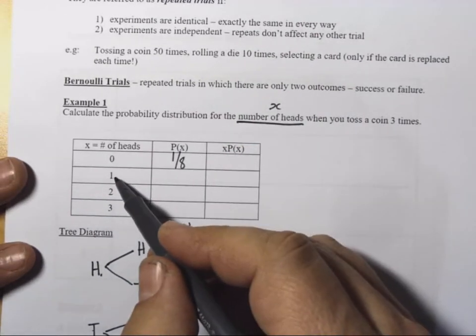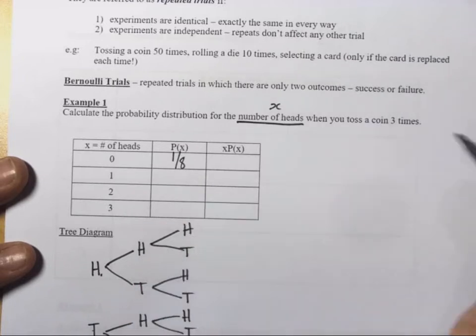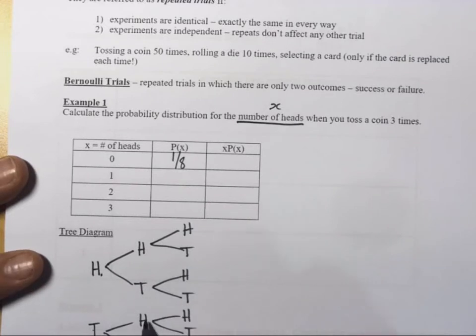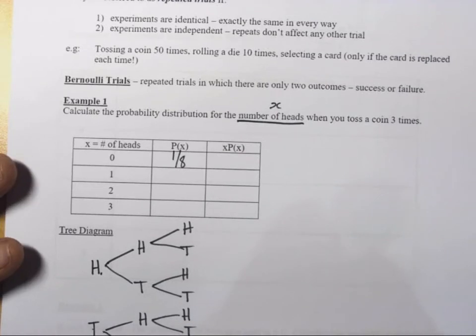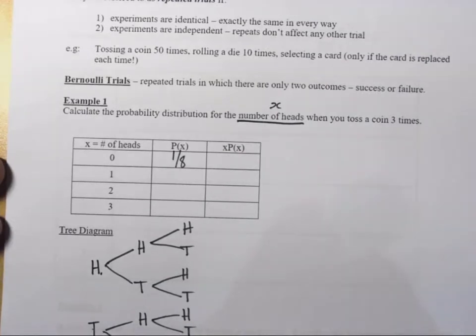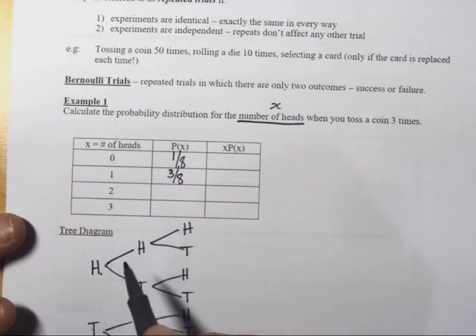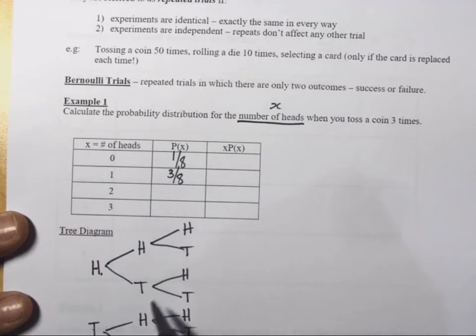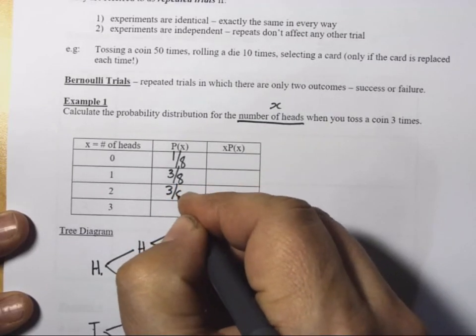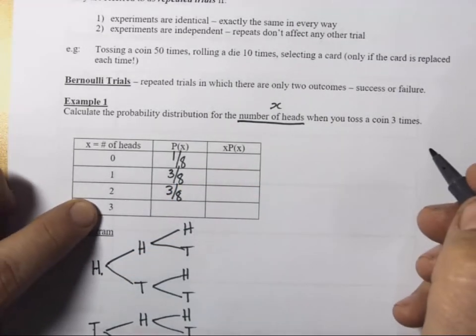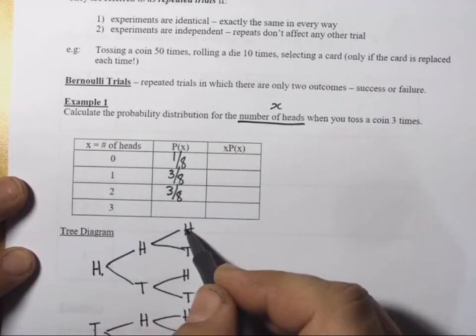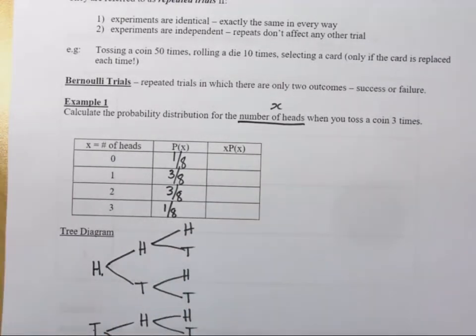The probability of exactly 1 head, well, let's think about it. You could get head, tail, tail, that's 1 head, or tail, head, tail, that's 1 head, or tail, tail, head, that's 1 head. I don't think there's any other options here, so that's a 3 in 8 chance. What if we got exactly 2 heads? There could be head, head, tail, or head, tail, head, or tail, head, head. That's a 3 in 8 chance as well. And the last one: what if we got all 3 heads? Well, that's head, head, head in a row. That's a 1 in 8 chance of that happening.